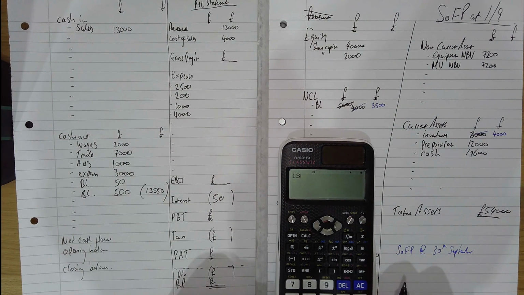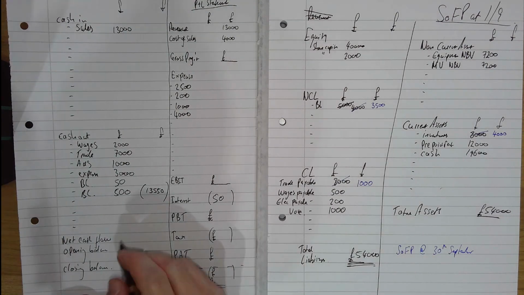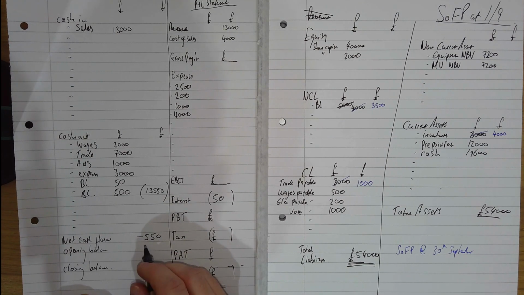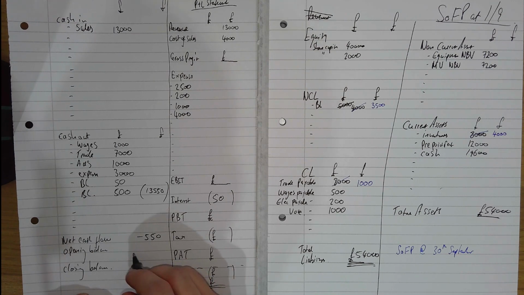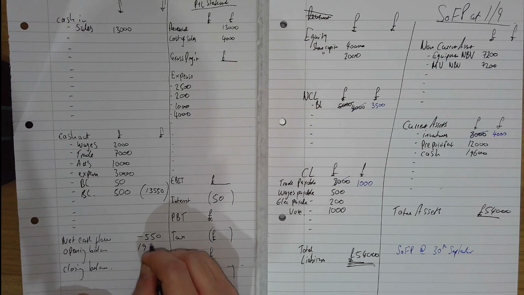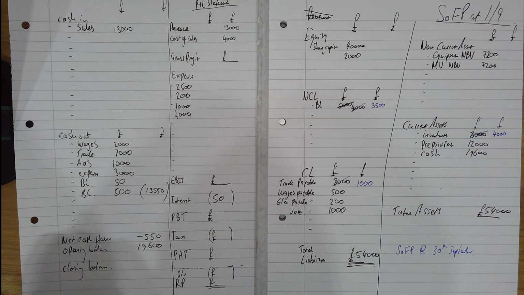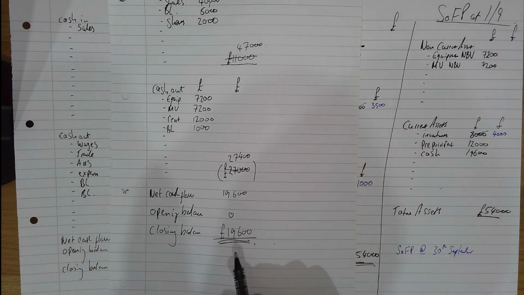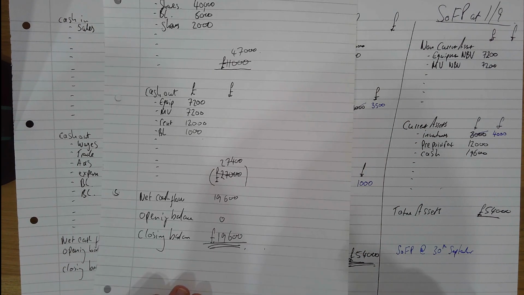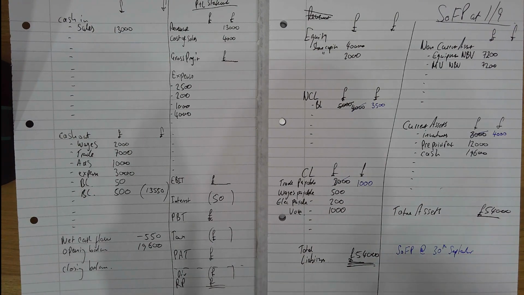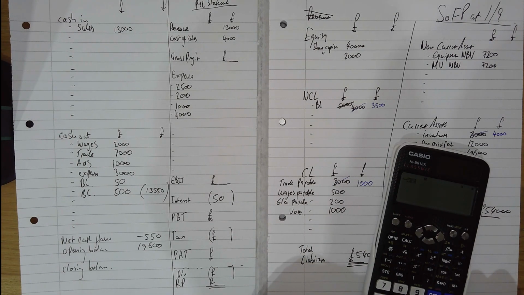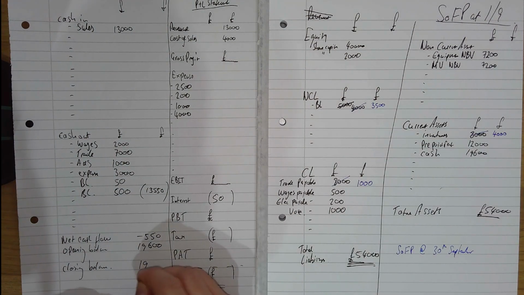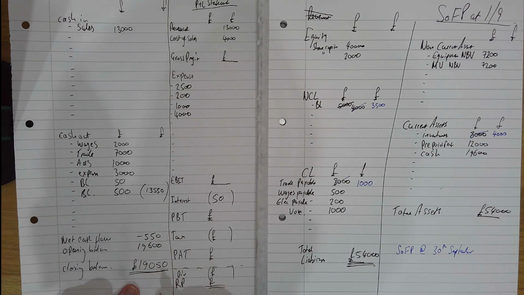13,000. Take away that, and that's going to give minus £550. Opening balance, remember, was the closing balance of what we had before, which is 19,600, and that's just taken from the cash flow statement that we did previously over here. So this is our closing balance of the previous cash flow statement, 19,600. So we can now say that minus 550 plus 19,600 gives 19,050 pounds for our closing balance.